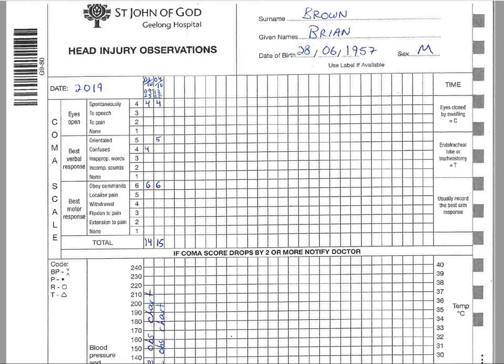Moving on, we have the best verbal response. Is the person orientated? What that means is, can the patient tell you their name, where they currently are, and what the current month and current year is? It's important not to ask if the patient can tell you the time, because all they need to do is look at a clock on the wall. That does not tell us if they are orientated or can remember what month or year it is.